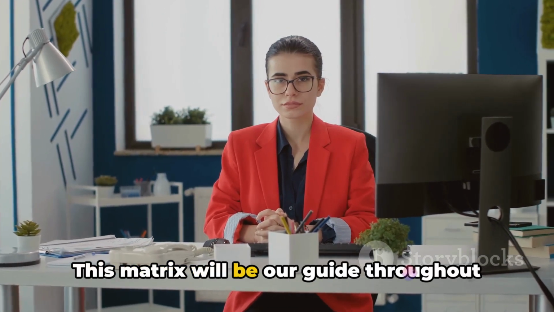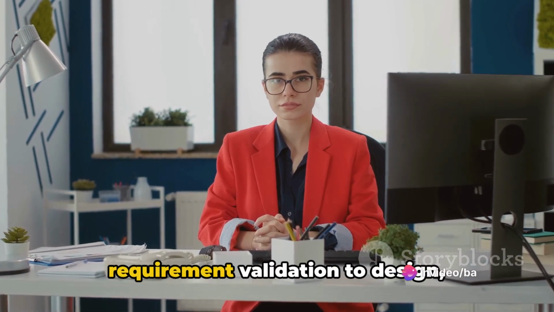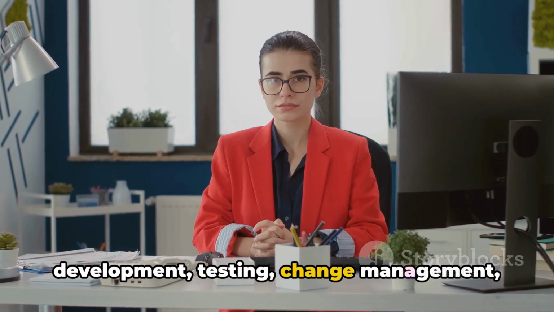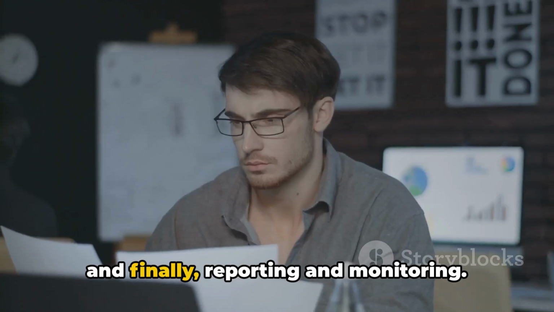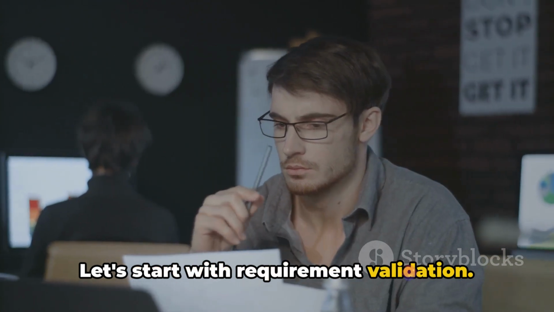This matrix will be our guide throughout the various stages of our project, from requirement validation to design, development, testing, change management, and finally, reporting and monitoring. Let's start with requirement validation.